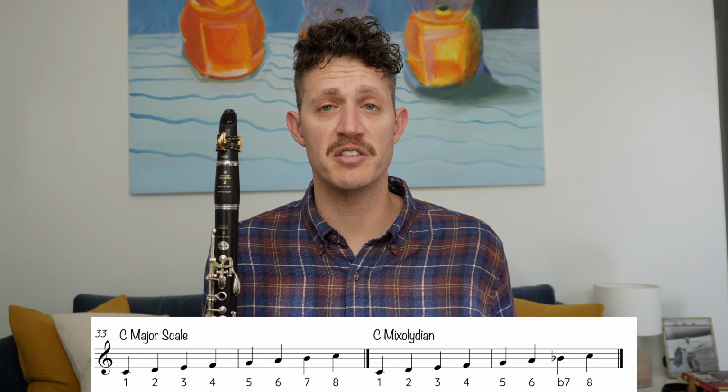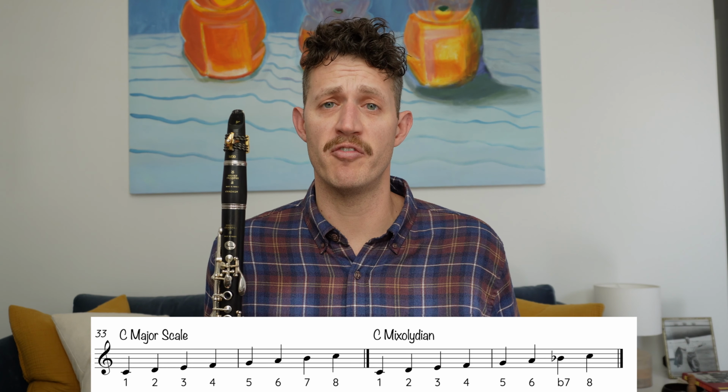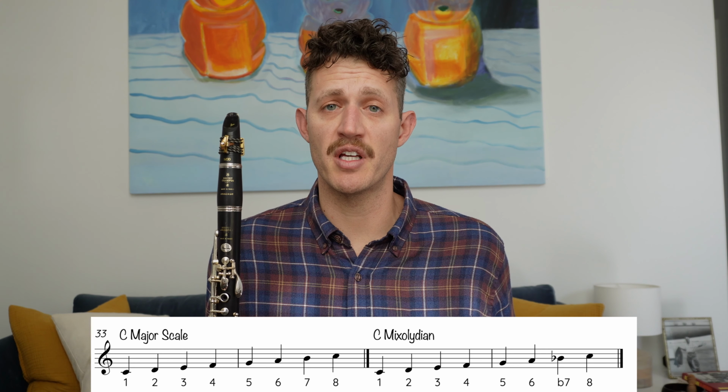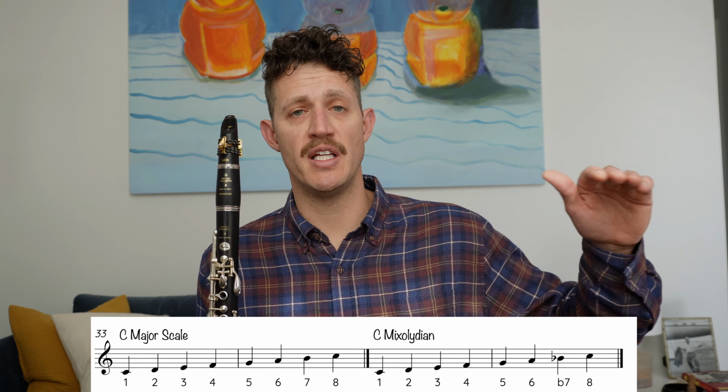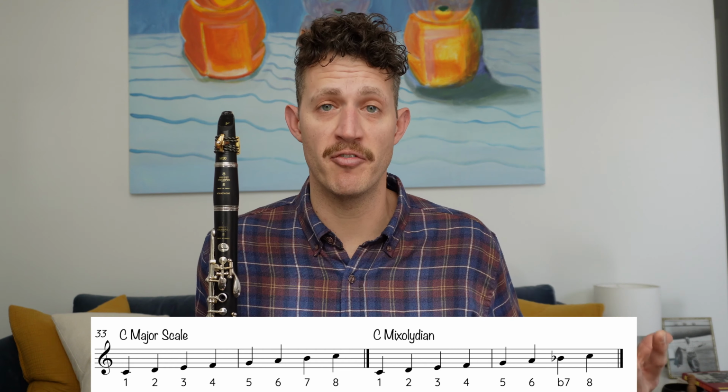The formula for a Mixolydian scale is a major scale with a flat 7th. If we see a C7, we can play a C Mixolydian scale, which is a C major scale with a flatted 7th: C, D, E, F, G, A, B flat.